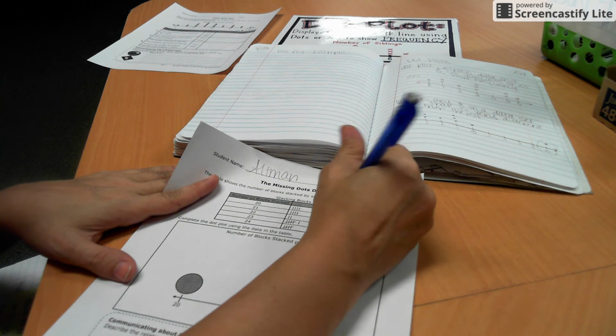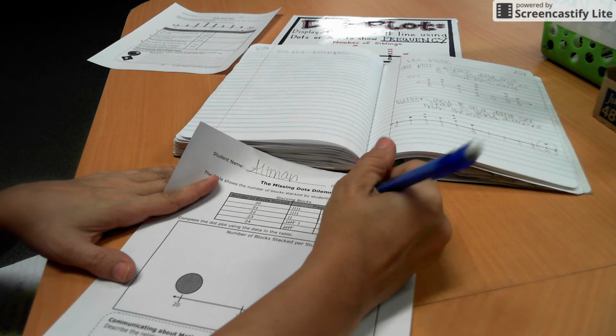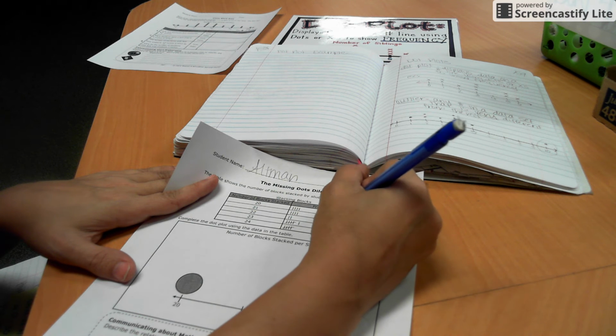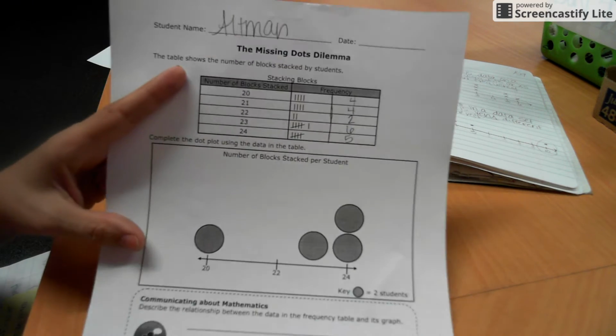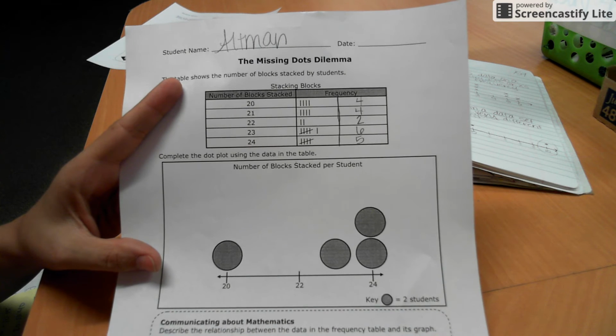Okay, so for 20, you should have 4. For 21, you should have 4. For 22, you should have 3. Oh, sorry, for 22, you should have 2. For 23, you should have 6. And for 24, you should have 5. Sorry, too many numbers at once.